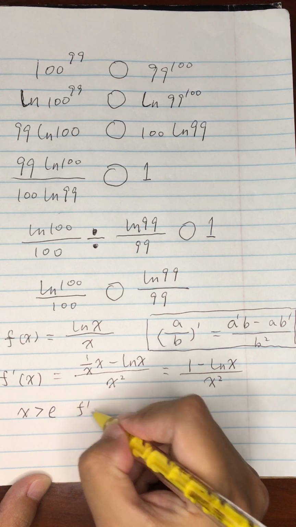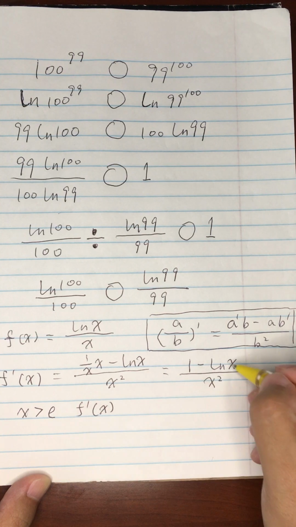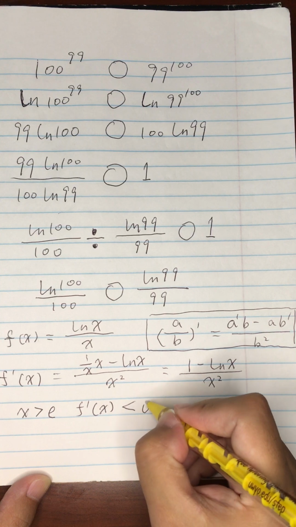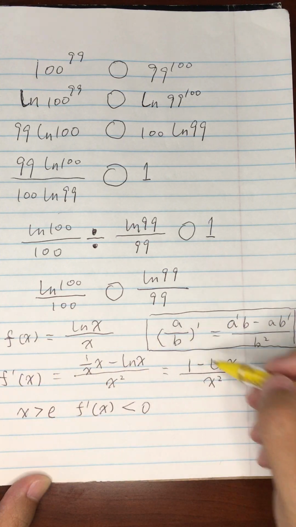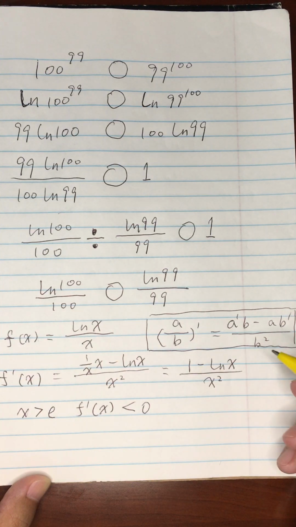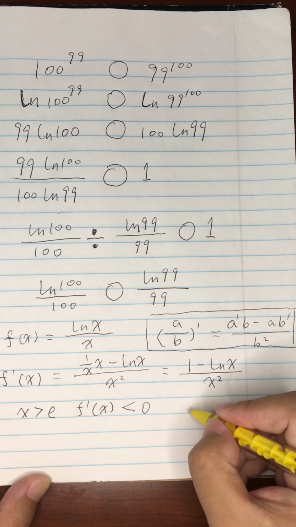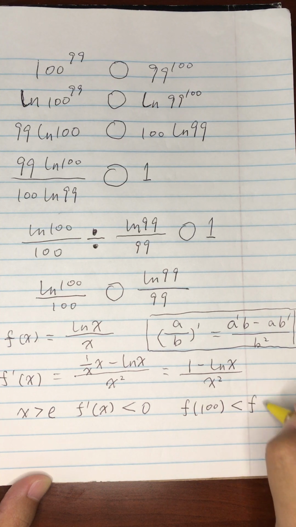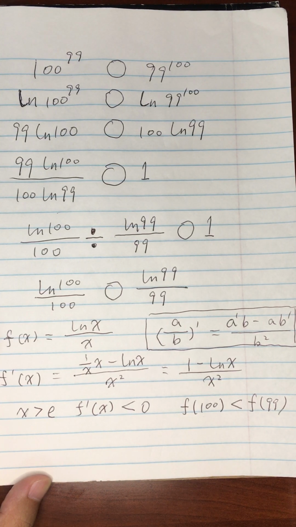Then f prime x is going to be 1 subtract log x. x is larger than e, so natural log of x is going to be larger than 1. 1 subtract a number that's larger than 1 is going to be a negative number, so f prime x is going to be smaller than 0. If f prime x is smaller than 0, which means f(x) is a decreasing function from 99 to 100, which means f(100) is going to be smaller than f(99), because it's a decreasing function and 100 is larger than 99.